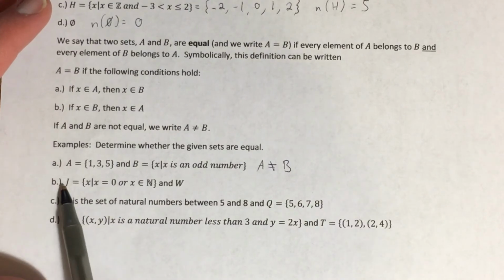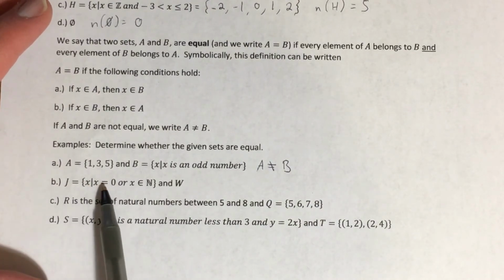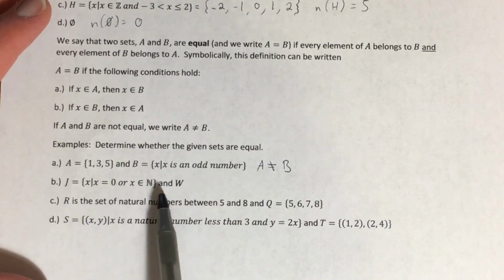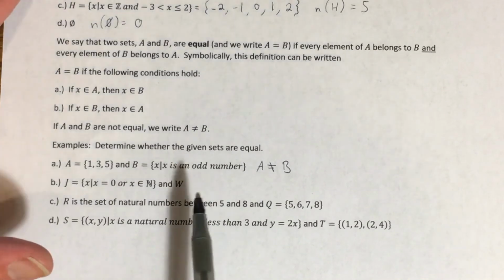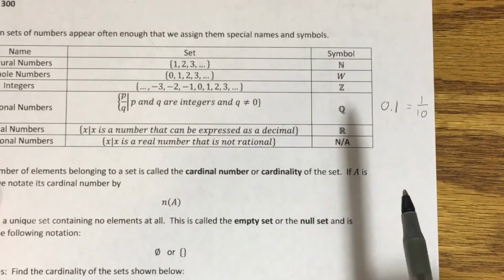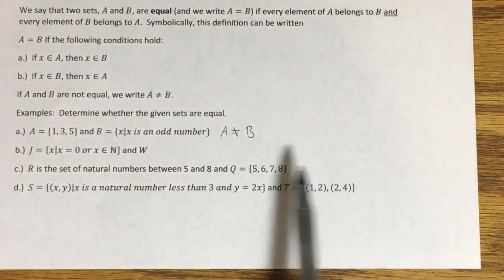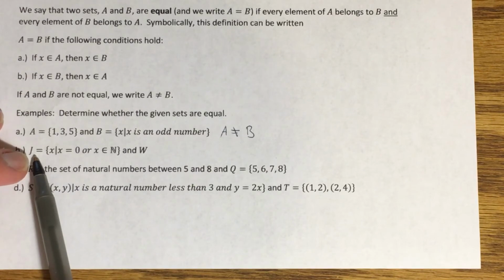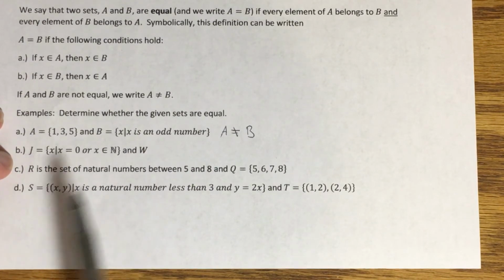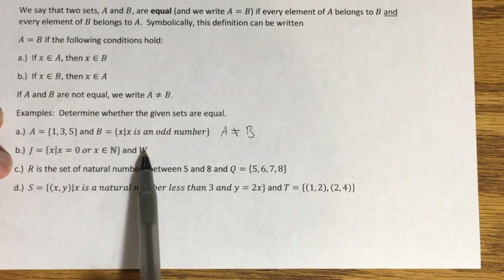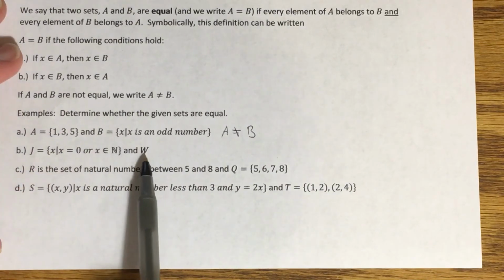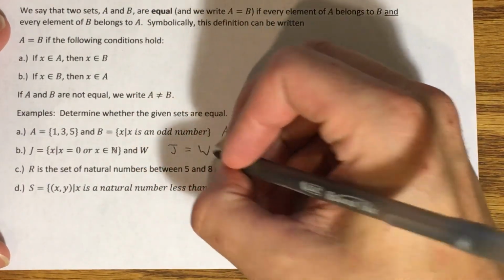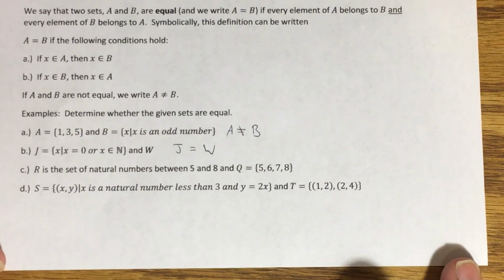Okay. Let's look at this next one. J is the set of all x such that x is equal to 0 or x is a natural number. That's our first set. The second set is just showing a W. But remember, W represents the set of whole numbers that was up here in our chart that we looked at earlier, or our table. So in this case, I would say that these two sets are in fact equal to each other. If x belongs to this first set here, then it's one of these two things. It's either the number 0, which we know belongs to the whole numbers, or it's a natural number, and the whole numbers include all of the natural numbers as well. And you can do the same thing in reverse. If x is a whole number, then it's either 0 or a natural number. Here I would say that J is equal to W. Okay, they're the same set, just described in different ways.